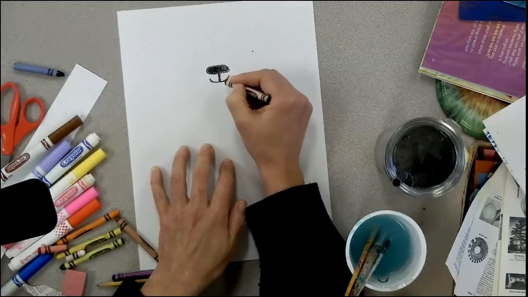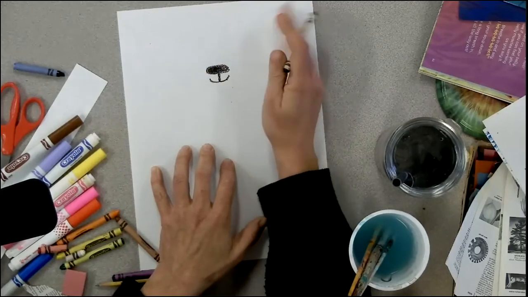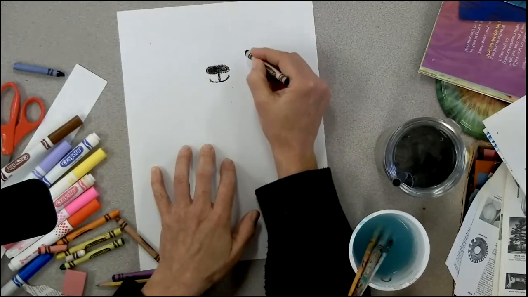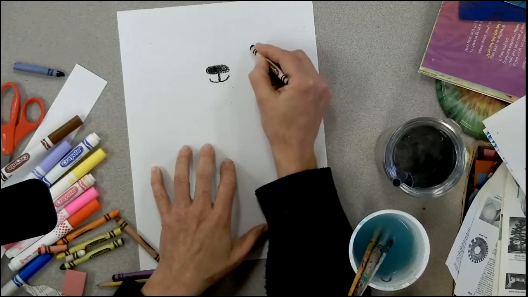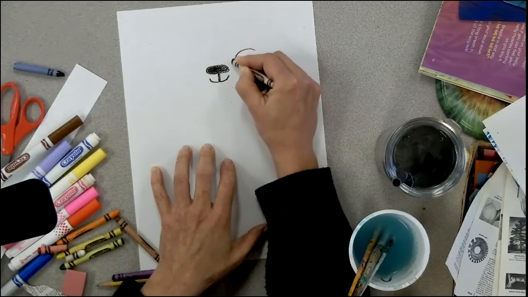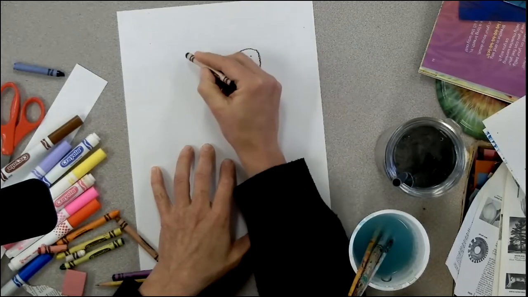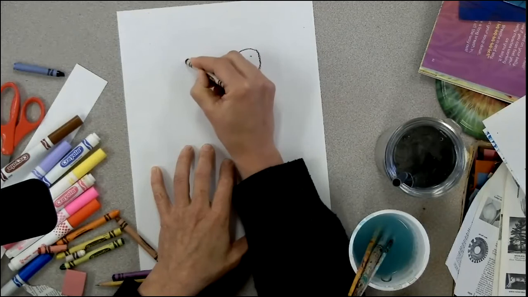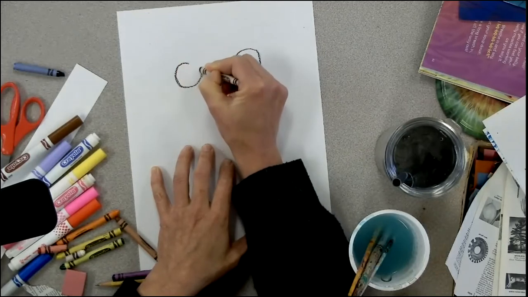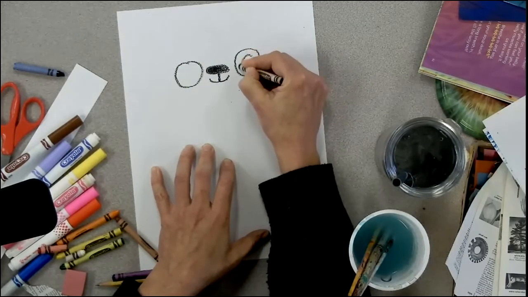So what I'm trying to do is make it symmetrical, or the same on each side. And sometimes that can be difficult. So just do your best. The next thing I'm going to do is draw a big circle right here for my cat's eyeball. And I'm going to do the same thing, trying, like I said, to make it symmetrical on the other side, just like that. Inside that, I'm going to draw a smaller circle.